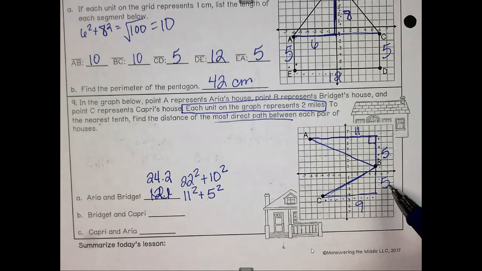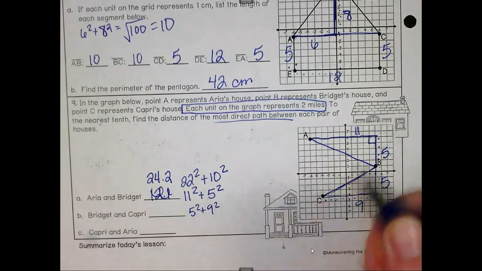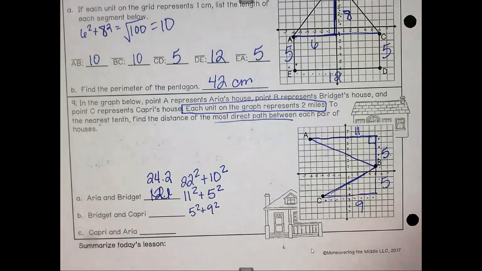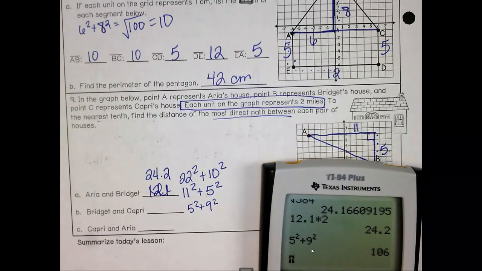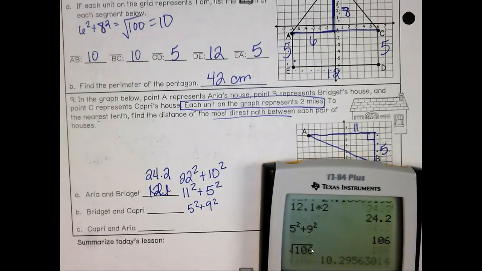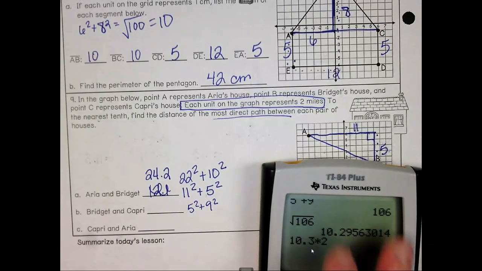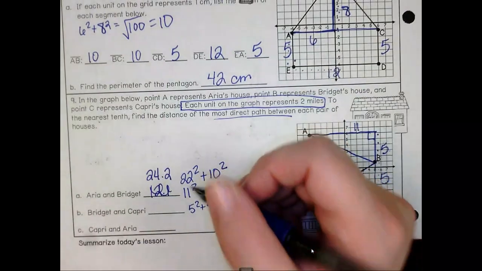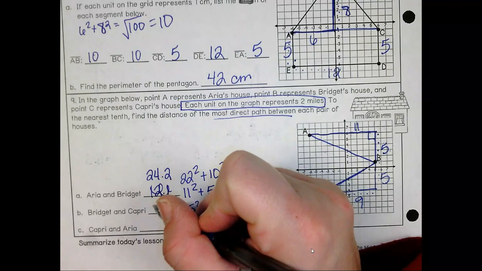So like here, I could do 5 squared plus 9 squared, and then multiply whatever I get by 2. So 5 squared plus 9 squared is 106. Square root. So I have 10 point what? 0.3 times 2. 20.6. Is that right? Butler, is that what I got? 20.6? Yeah. Okay.